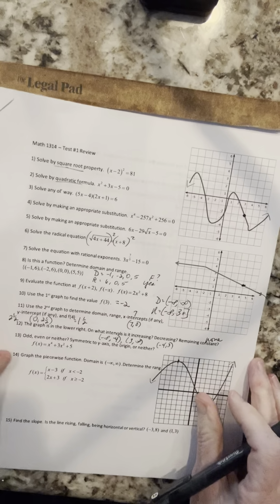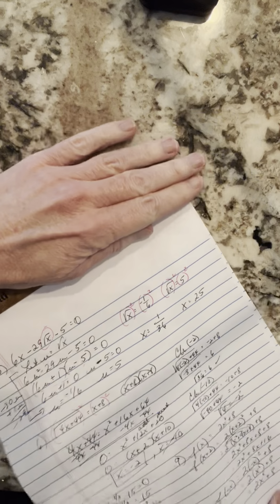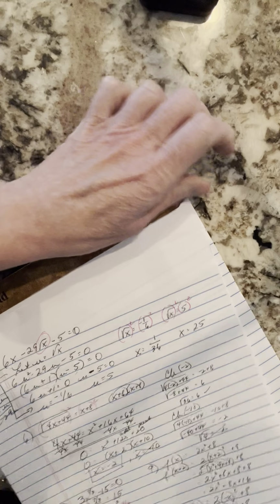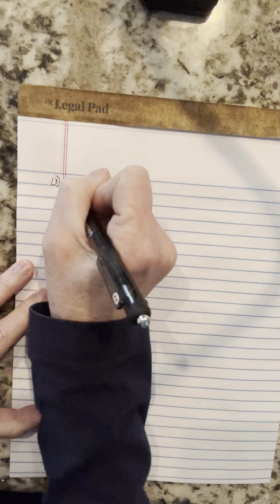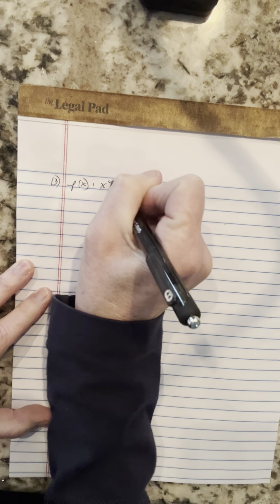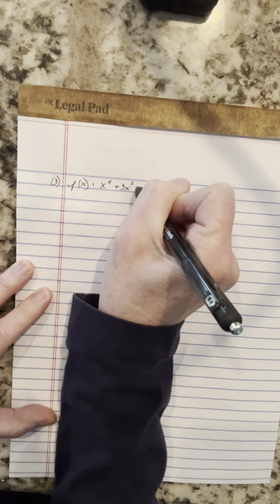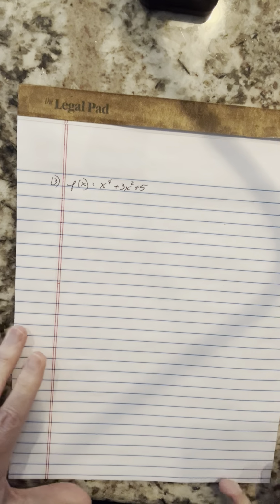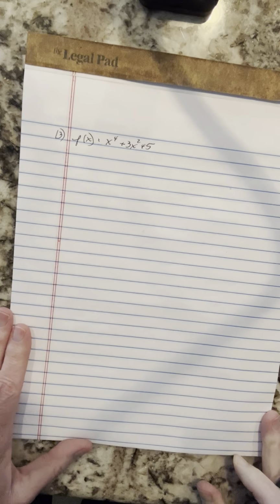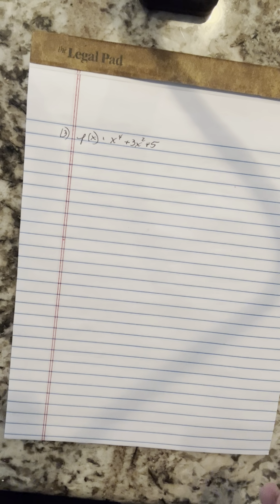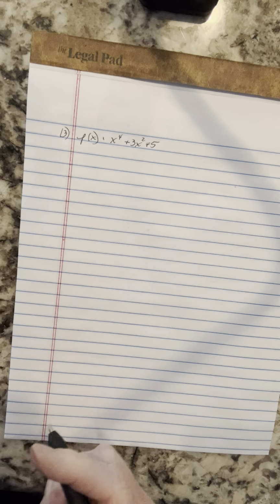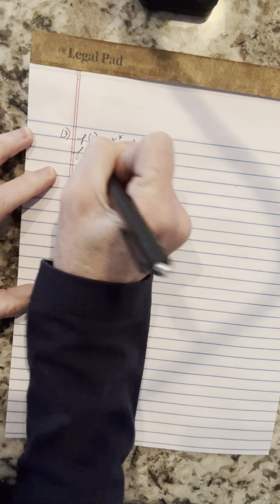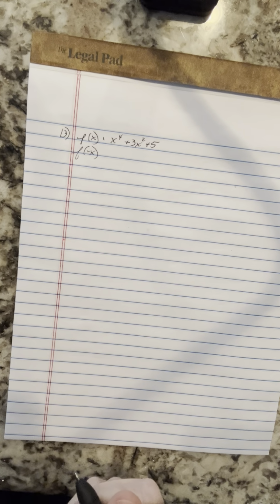Okay, let's look at number 13. The mathematical way to determine what kind of symmetry this has is to check and see what happens when you plug in a -x into this function.